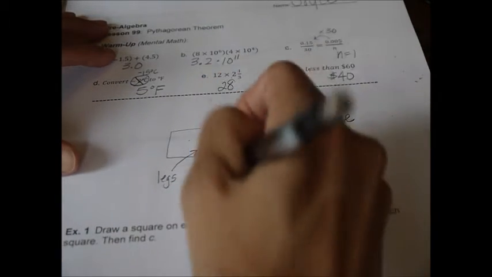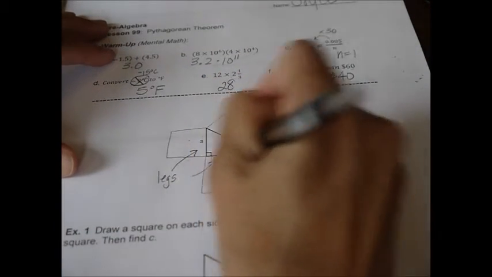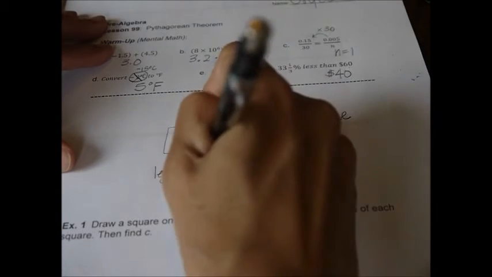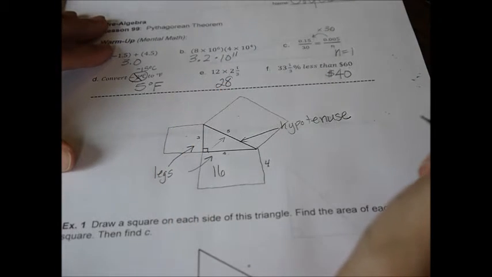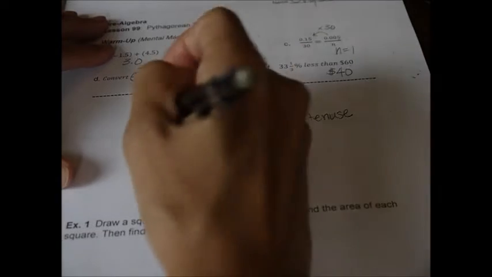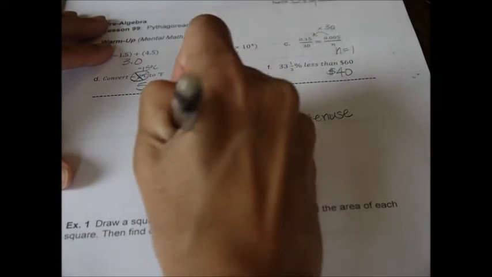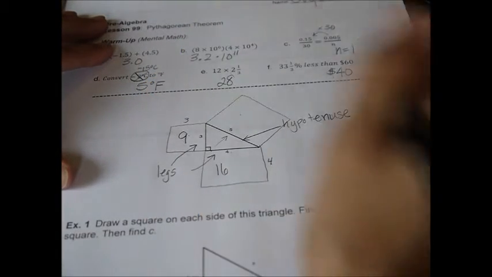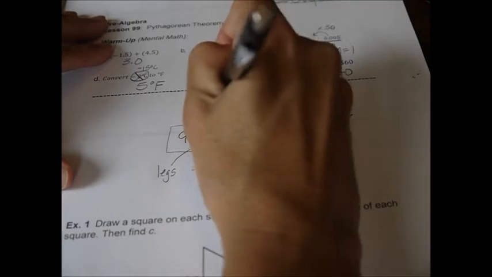So let's look. The area of this square here is a 4 by 4, which is 16 units. The area of this is a 3 by 3, which is 9 units. And then the area of this is a 5 by 5, which is 25.